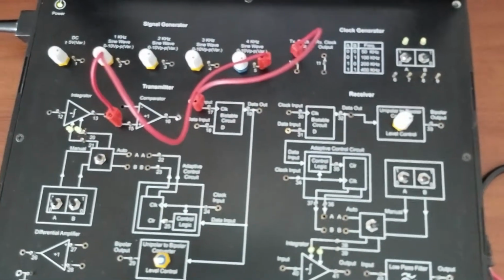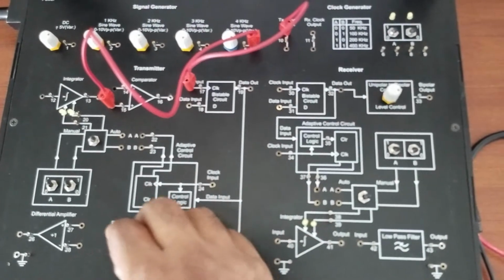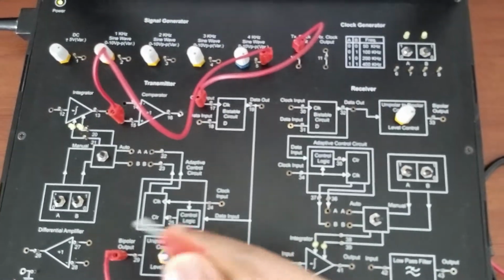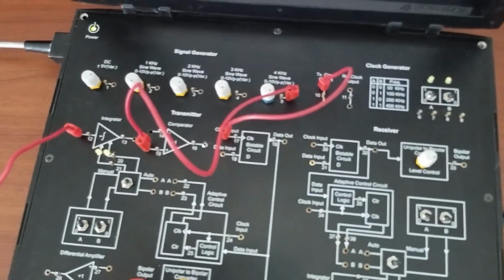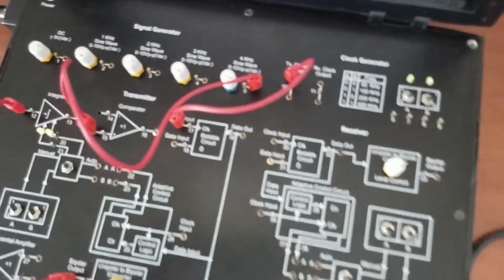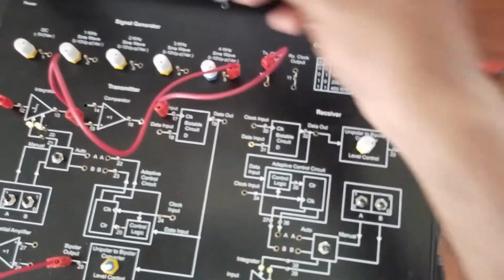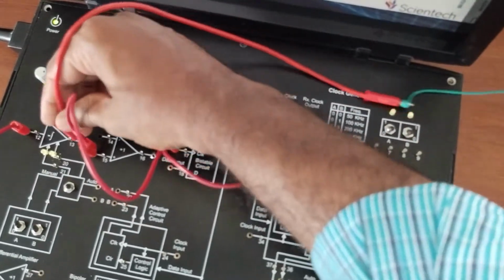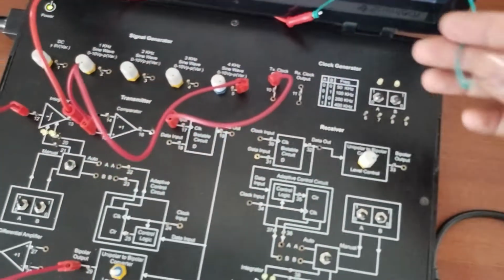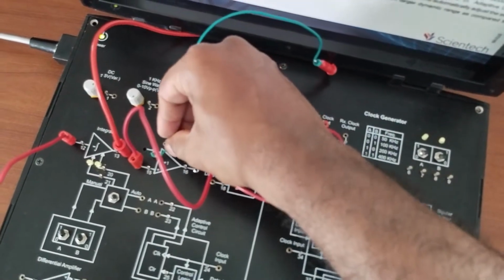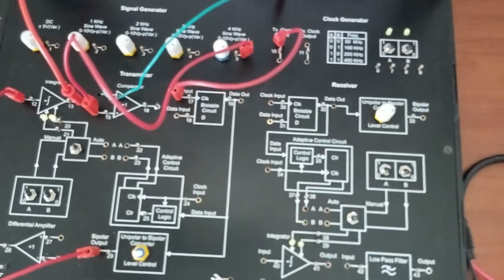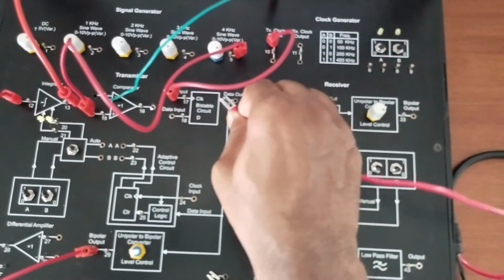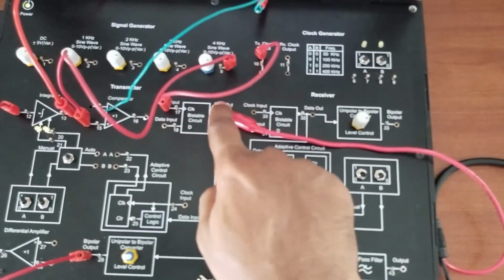First I am connecting the output of the unipolar to the bipolar. The bipolar signal is connected to the integrator, and I am connecting the output of this integrator to the comparator to get a proper digital data output with a single bit per sample. So this is the transmitter circuit. Now I am going to observe the final data output in digital format.